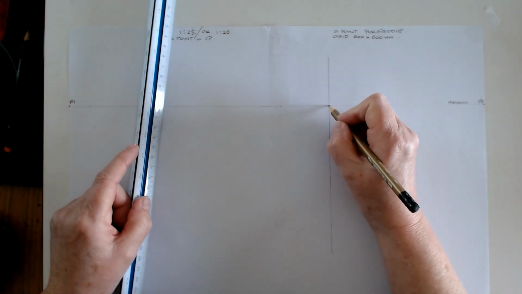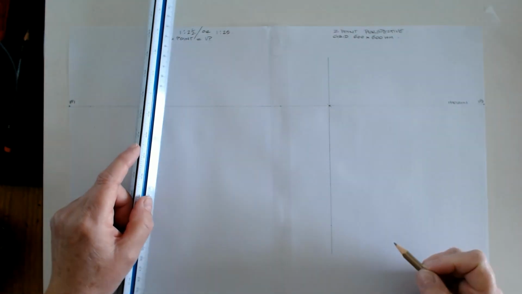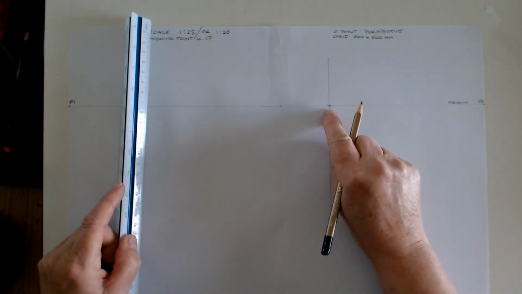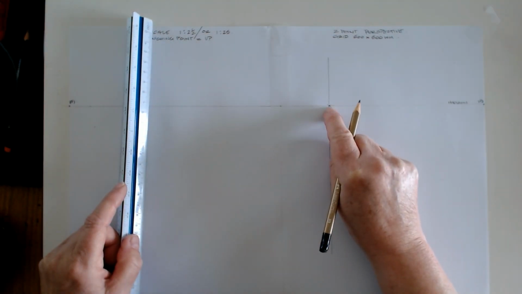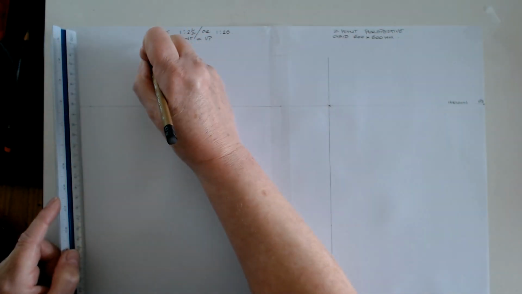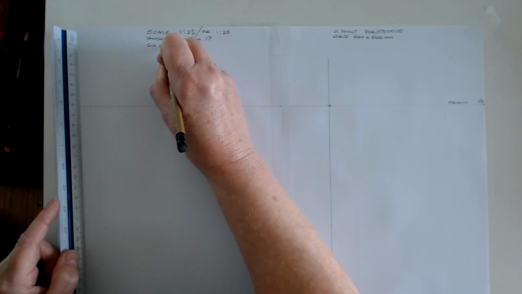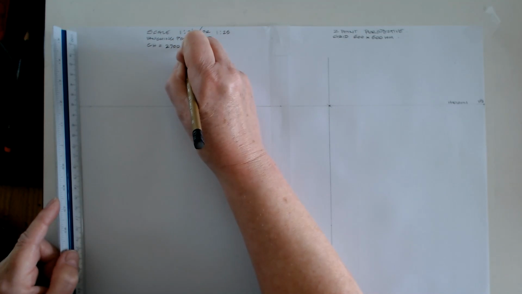Now where these 2 points meet, where that X is, is where we measure down. We are going to have a ceiling height, CH, equals 2,700 millimeters.